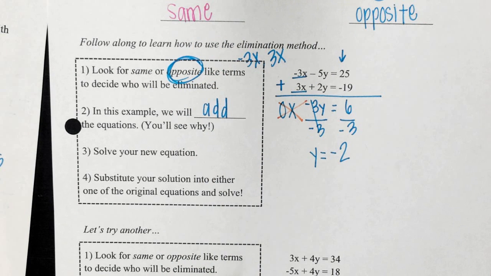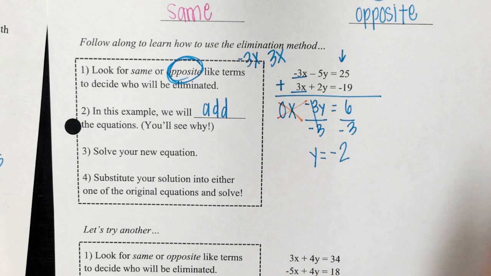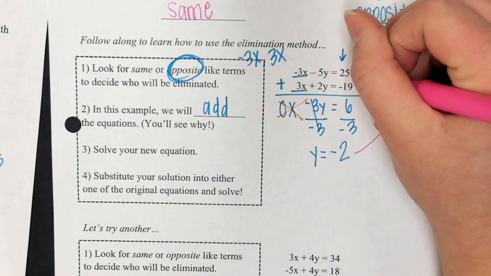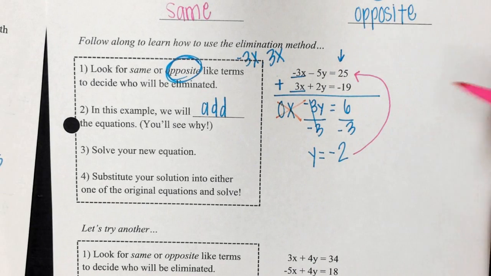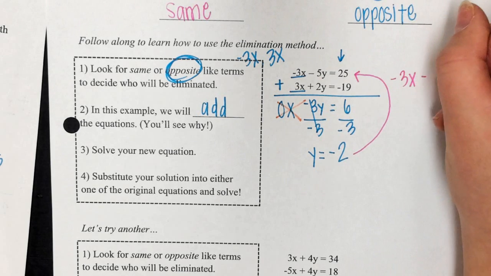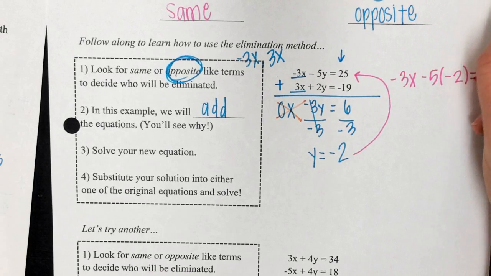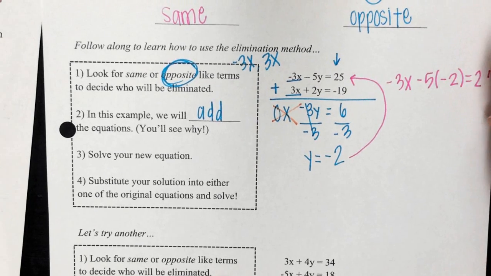So when you're solving for systems of equations, we're usually given a coordinate point, x and y. In this case, we have solved for y, but what do we have left? X. So plug it back into either of these equations to solve for x. I always go to the top one. Doesn't matter. So negative 3x minus 5 times negative 2 equals 25.